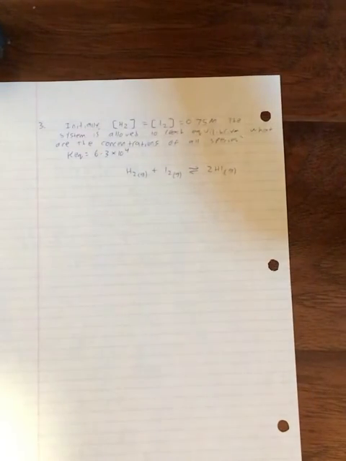Okay, last question. Now these questions might be somewhat challenging and tricky, but with more and more practice, you get used to them a lot quicker. Okay. So initially, the concentration of hydrogen equals the concentration of iodine, and they're both 0.75 molarity. The system is allowed to reach equilibrium. What are the concentrations of all species?